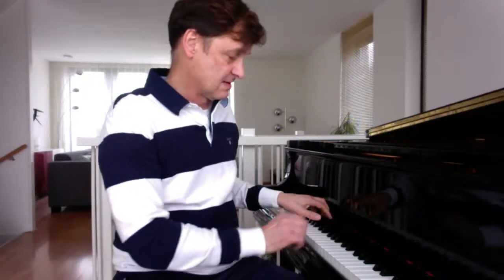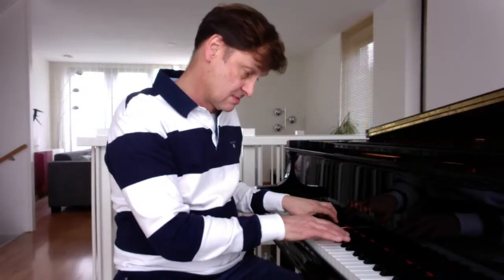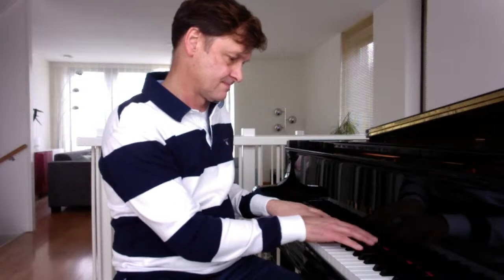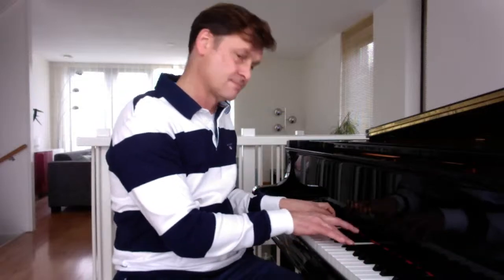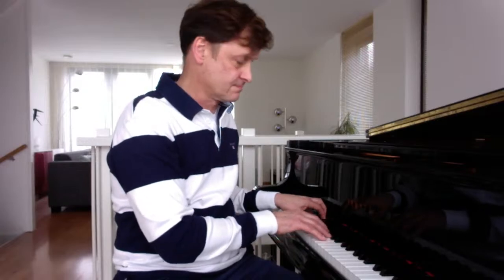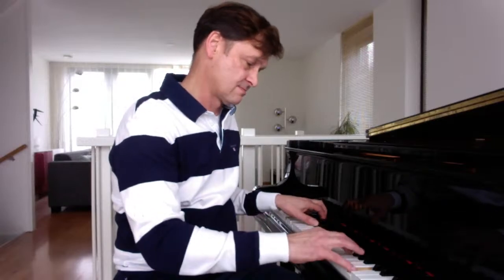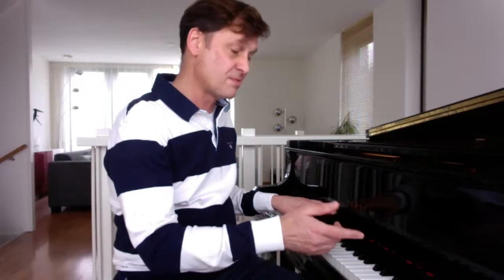So whole steps up and whole steps down works great for pentatonic patterns. Then the next step would be minor thirds. Well, maybe also down, of course.